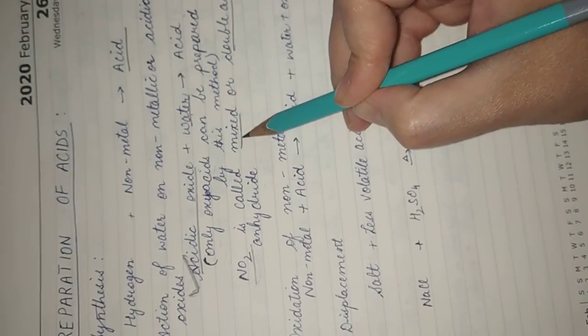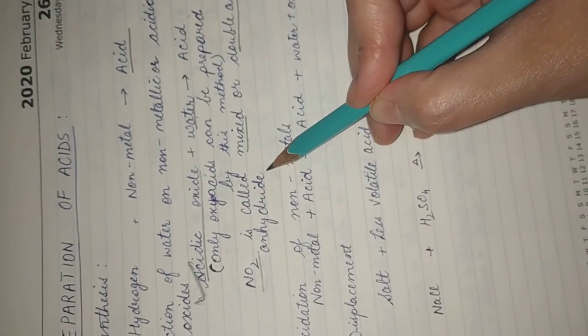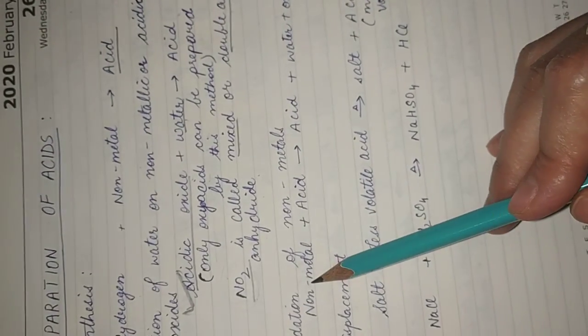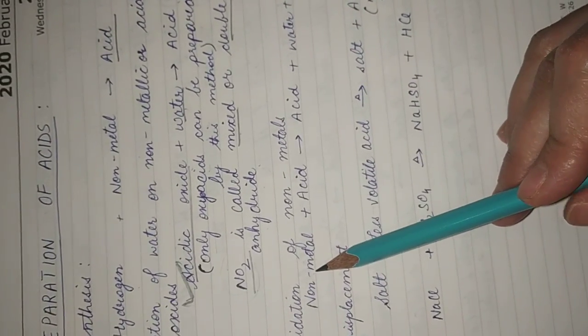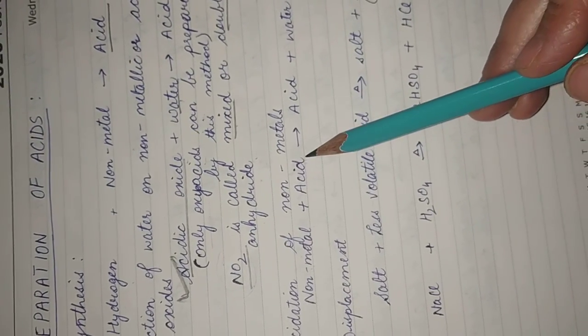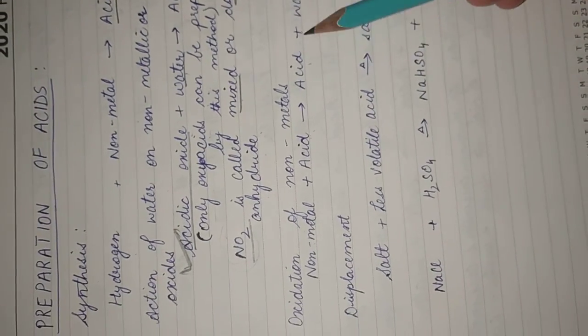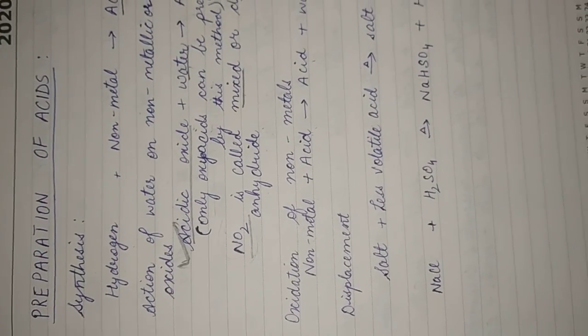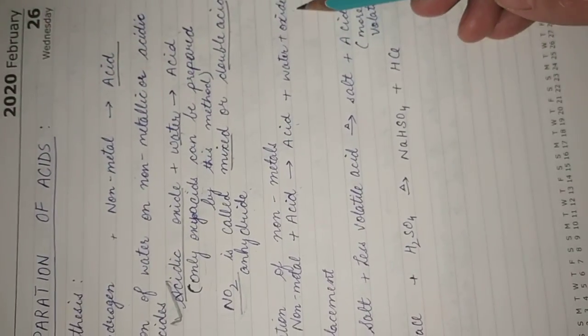That is the reason it is called mixed or double acid anhydride. The third method by which we can prepare the acid is a non-metal reacting with an acid to produce the other acid, water and the respective oxide.